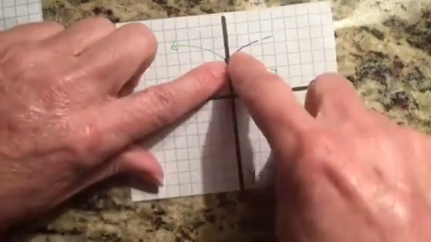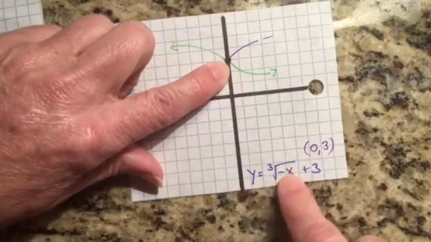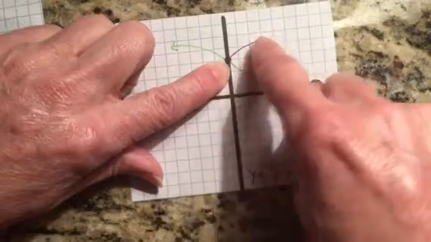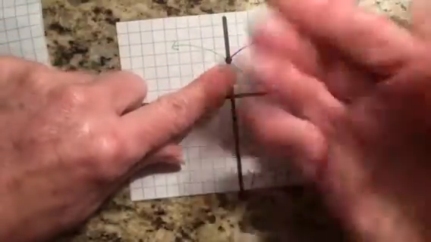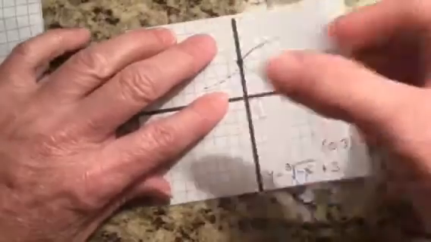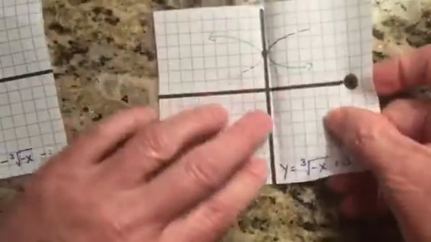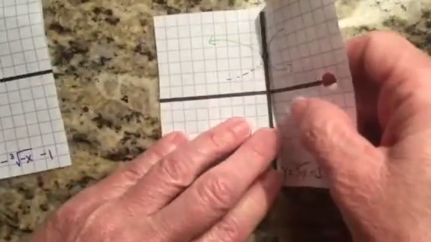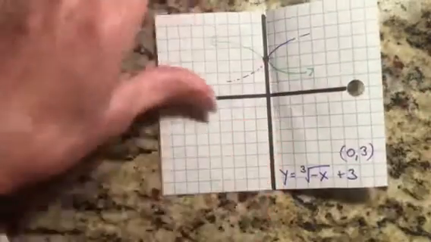Okay, so think about that for a second. This negative under the radical tells me to take this piece right here and go backwards. So instead of going this way, think of it as folding it, reflecting it over this line right here, this imaginary crease. So if I were to fold it, see how it would line up? So this purple graph would lay on top of that green graph. Okay.